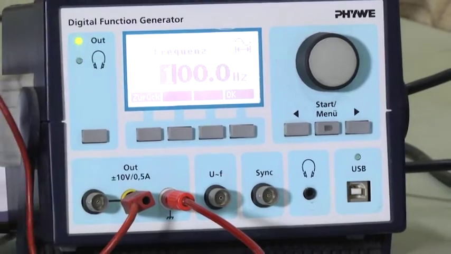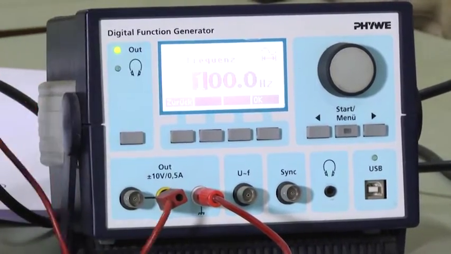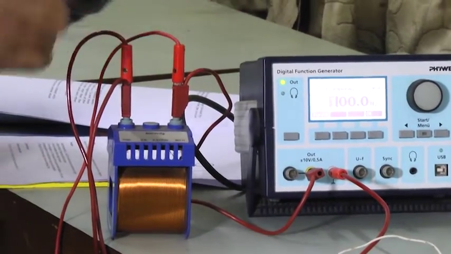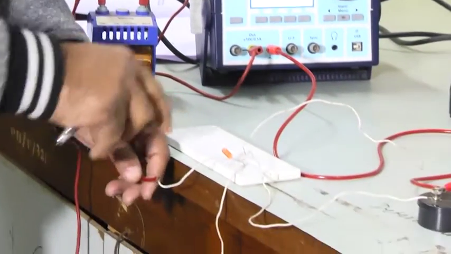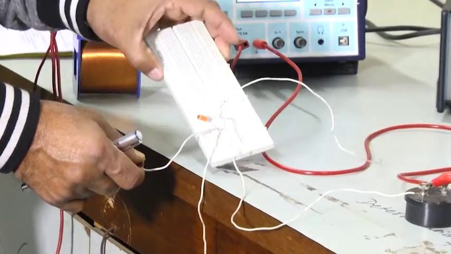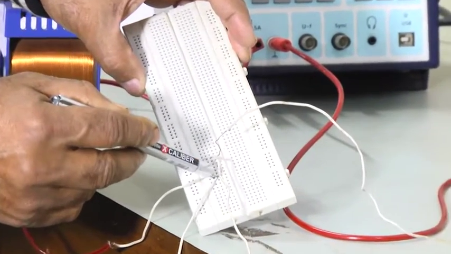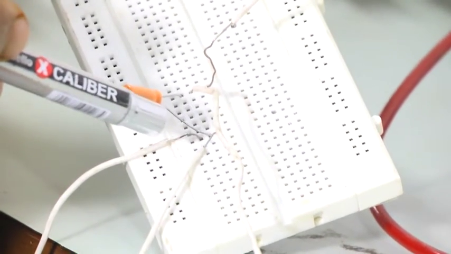Okay. So, start from one electrode, which is connected to one end of the inductor, and the other end of the inductor is connected, we have used a breadboard, to one leg of the capacitor.